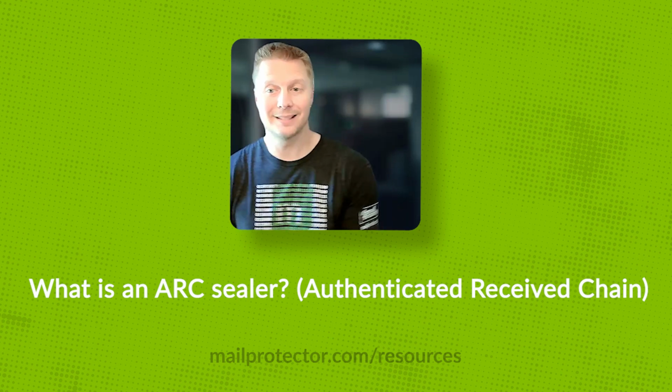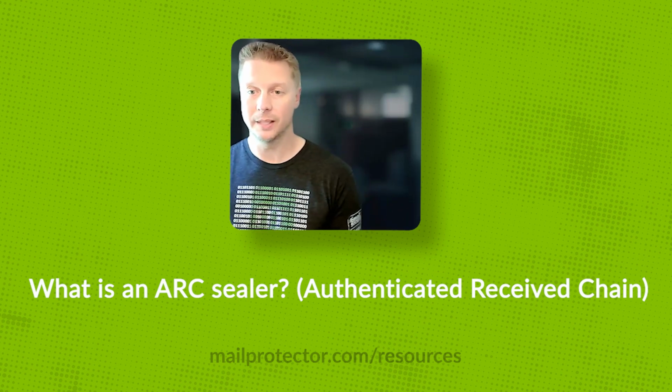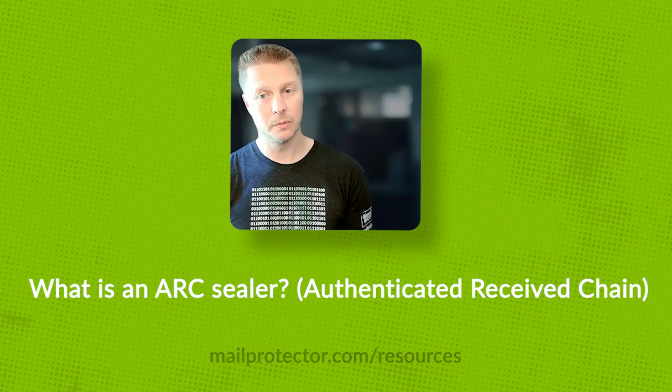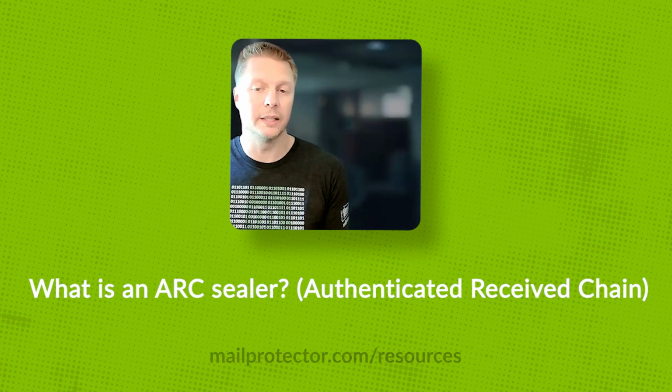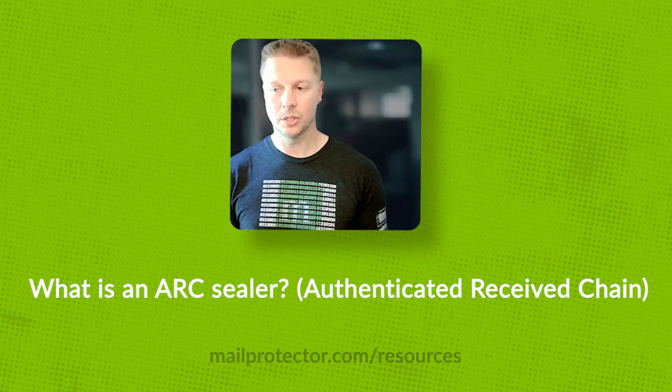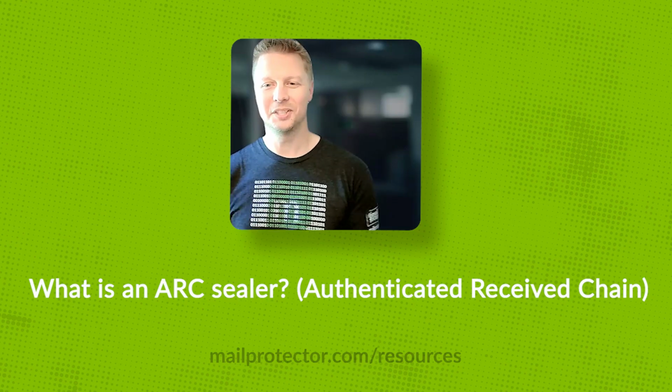Well, the last hop it's coming from is that secure email gateway, which is not going to be a part of the SPF record of that sender's domain. So it'll look like it's a failure. What ARC does is it establishes a relationship, the Authenticated Received Chain.